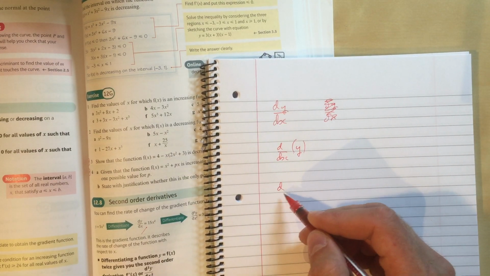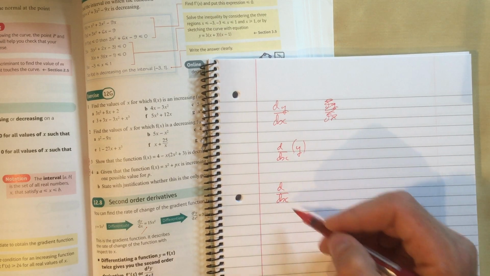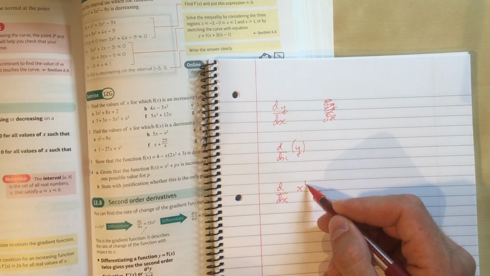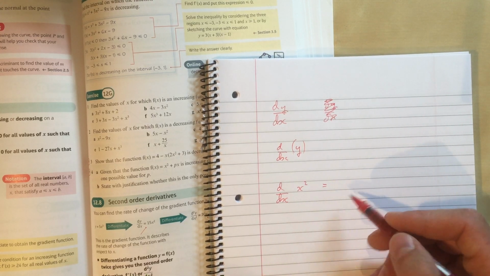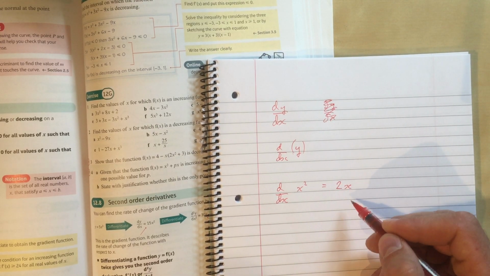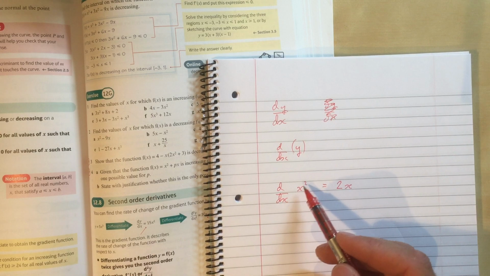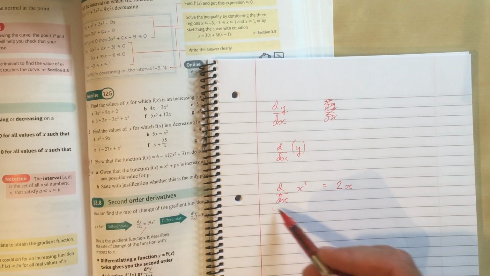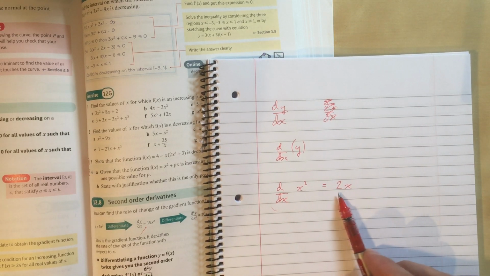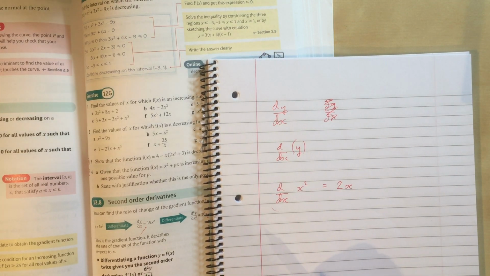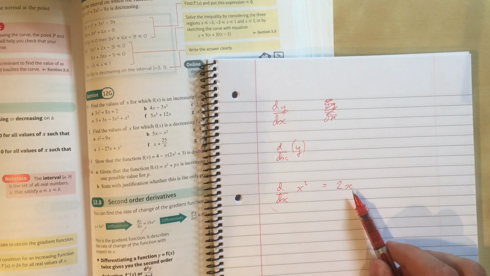For example, if I did d by dx of x squared, that is telling me to differentiate this function here, and that gives me 2x. So I take a function, I apply this d by dx thing to it, and what I get out is the derivative, the first derivative, the gradient function.